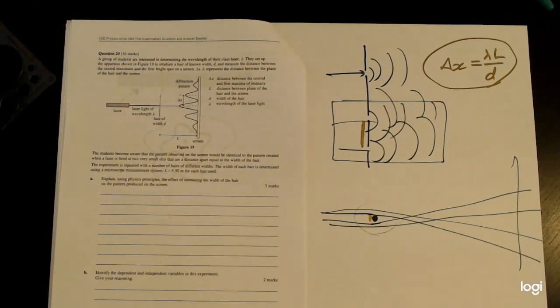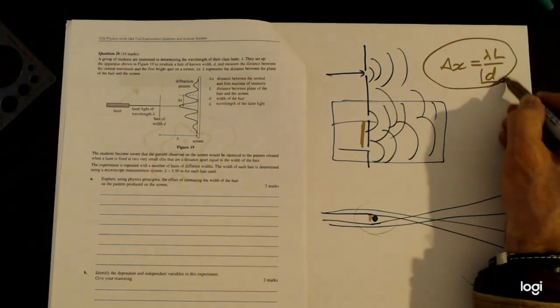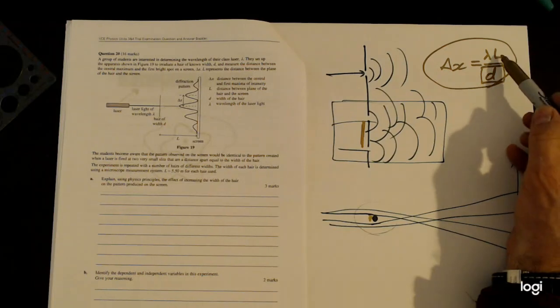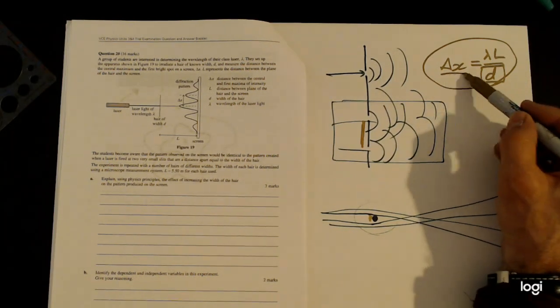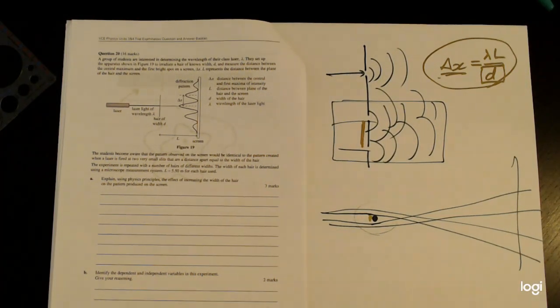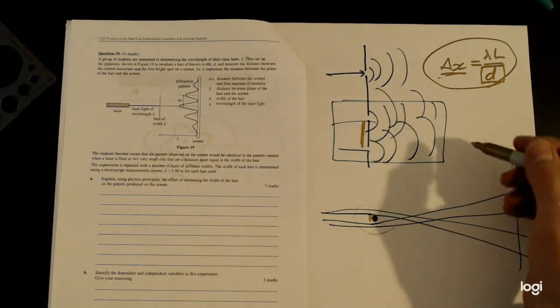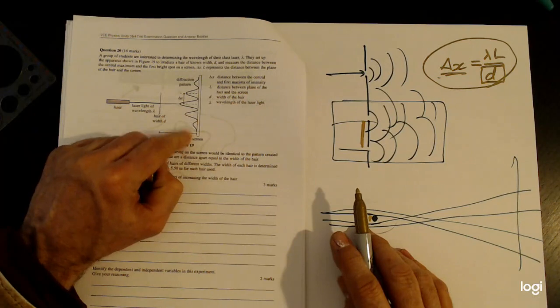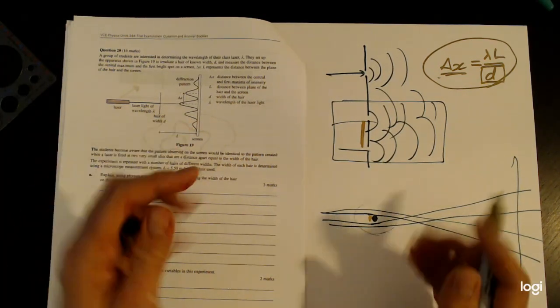So, for example, increasing the width of the hair without doing anything else: if the bottom number of a fraction gets bigger and the top stays the same, it ends up making this smaller, right? So increasing the width of the hair without changing anything else is going to make delta X smaller, which means it's going to make the gap between these bright spots less. So the pattern's going to contract.